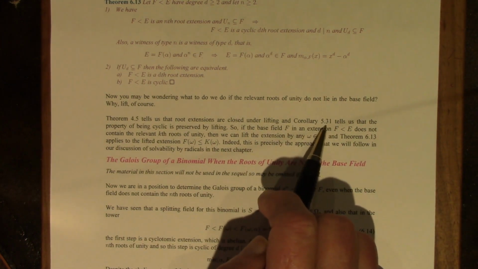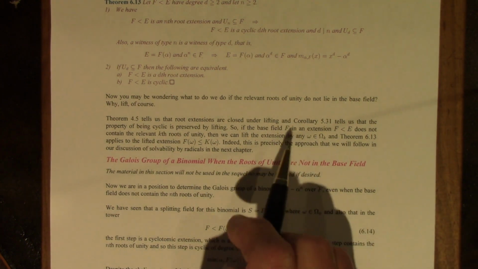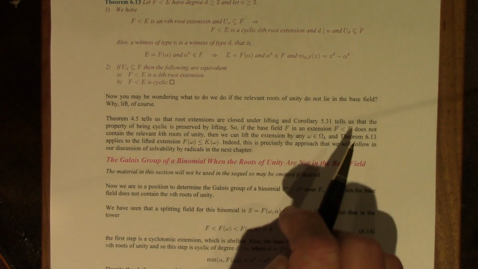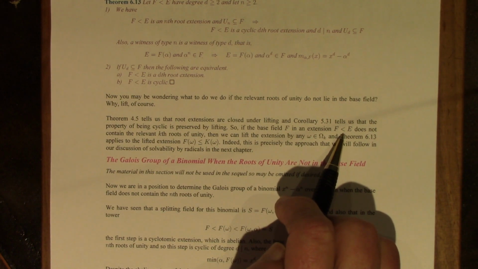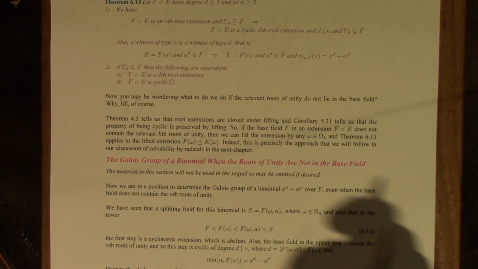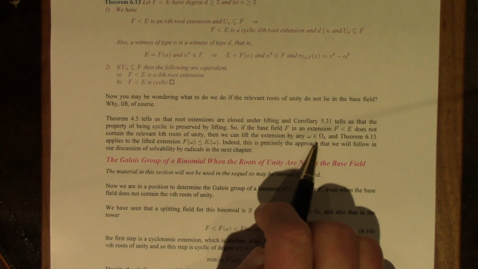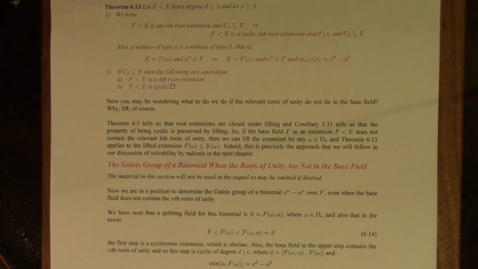And corollary 5.3.1 tells us that the property of being cyclic is preserved under lifting. So if the base field F in an extension doesn't contain the relevant roots of unity, say the kth roots of unity, then we can lift the extension by any primitive kth root of unity, and then this theorem will apply to the lifted extension.